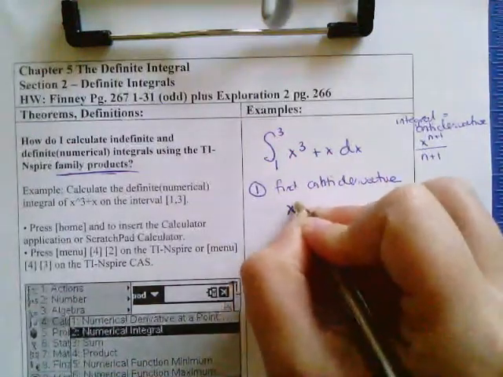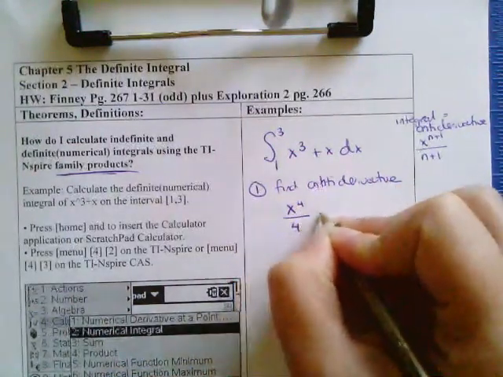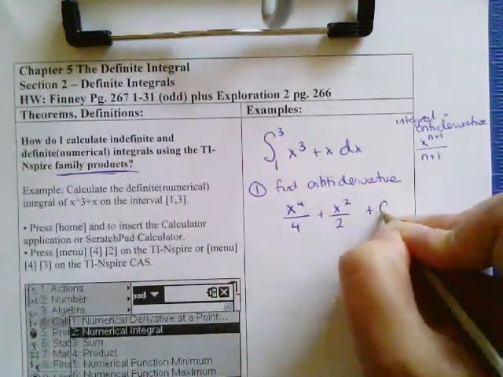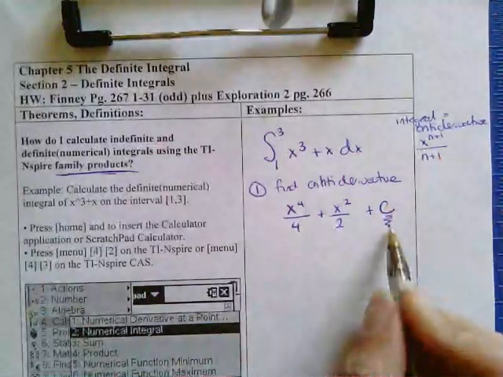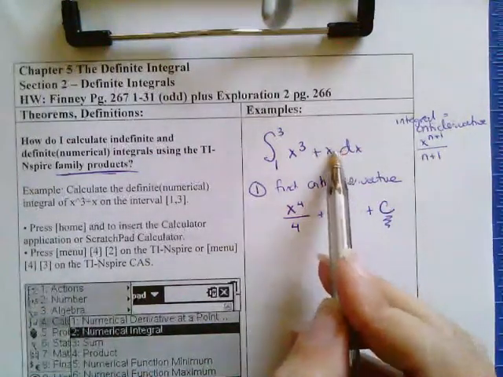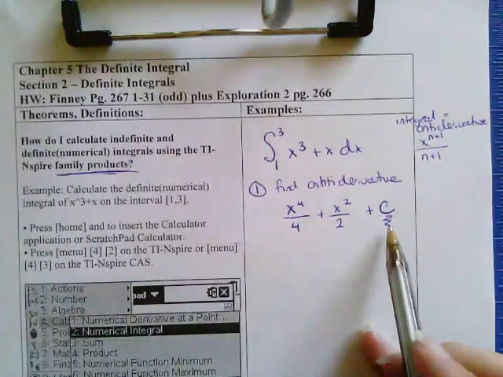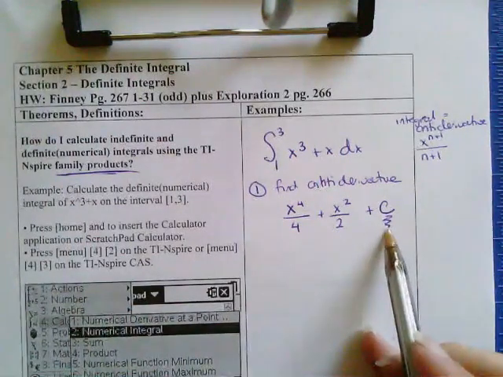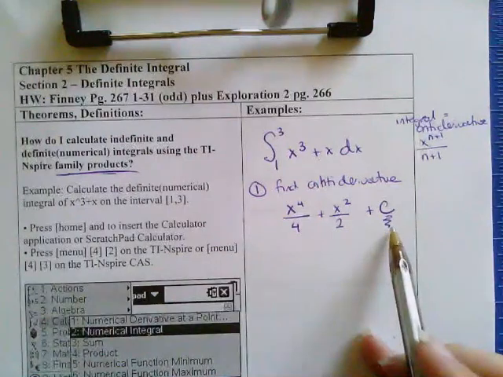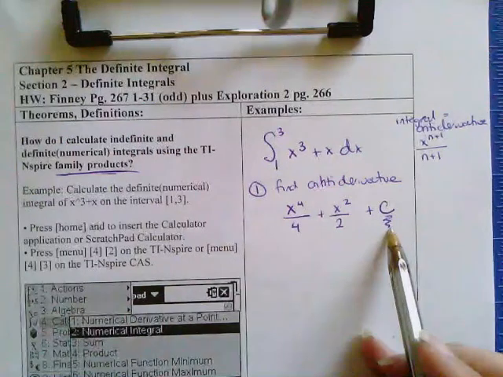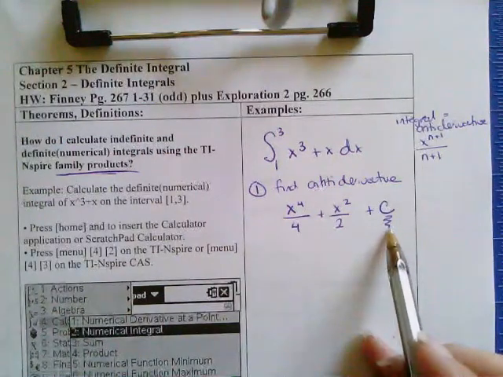That's going to be x to the 4th over 4 plus x squared over 2 plus c. We never forget c because there could possibly have been a single constant here at the end that, once you take the derivative, of course becomes 0.